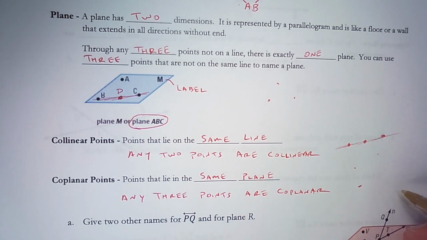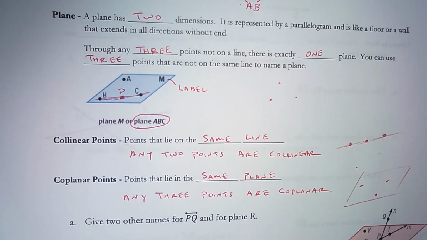So if I draw three points, I know that there is a plane that contains those three points, whether the plane is drawn or not. If I see a fourth point, then I actually have to see the plane drawn in order to know if all four are coplanar. But anytime I see three points, whether the plane is drawn or not, I know that there is a plane that contains all three.